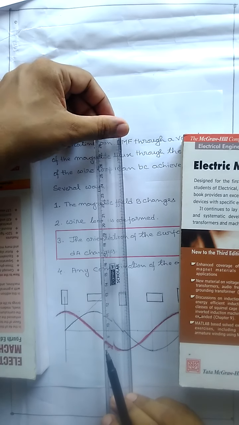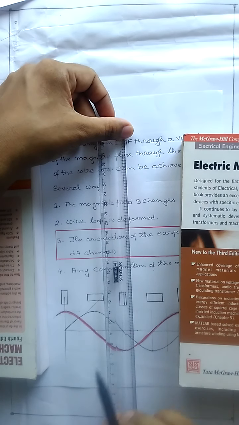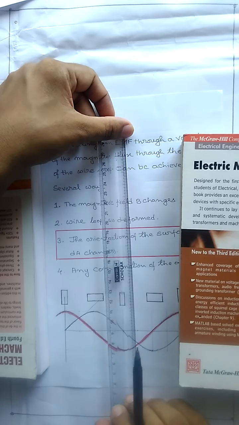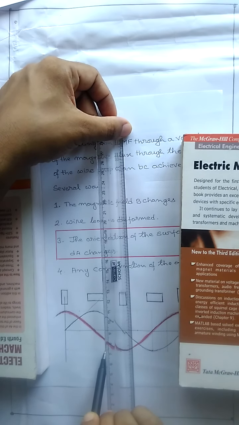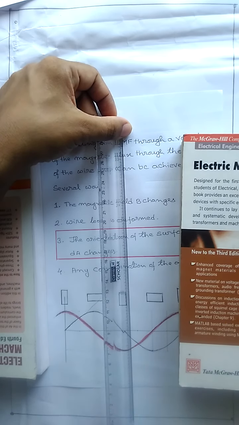Let me repeat this. What I am saying is that the area through which the flux lines are flowing is this area, which is the perpendicular distance from the page to the scale. Now what is this area? If this area of the scale is A, then this area is A sine of theta.